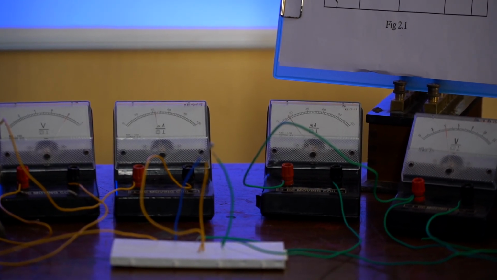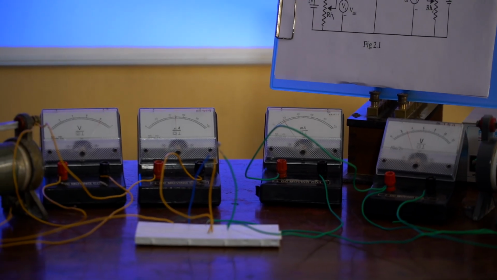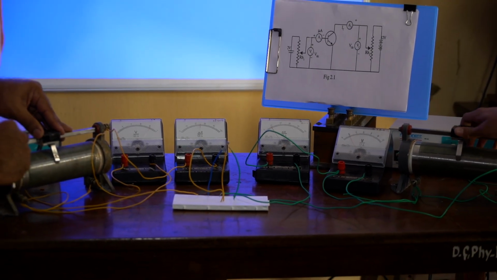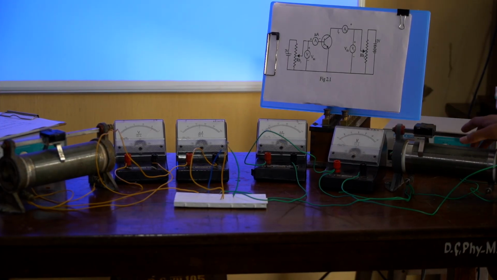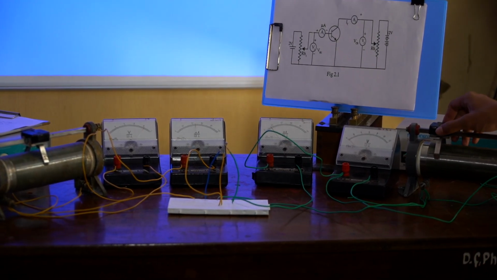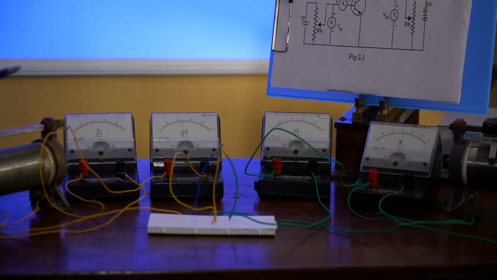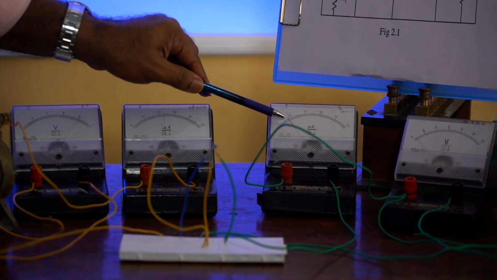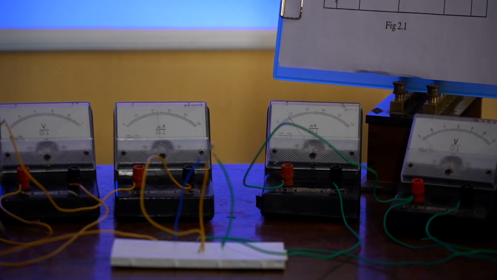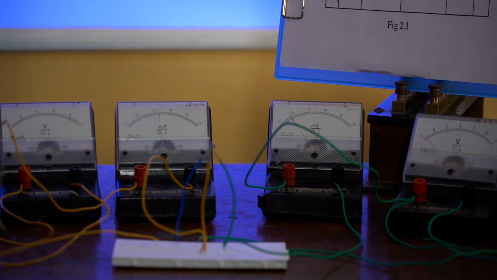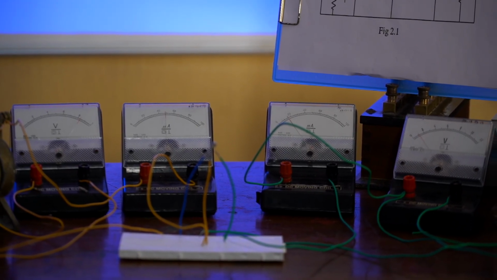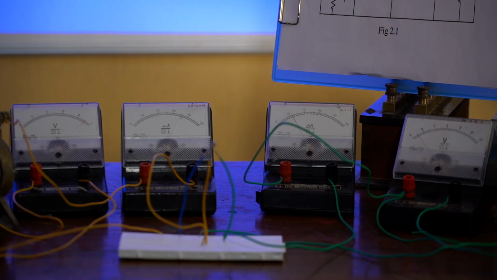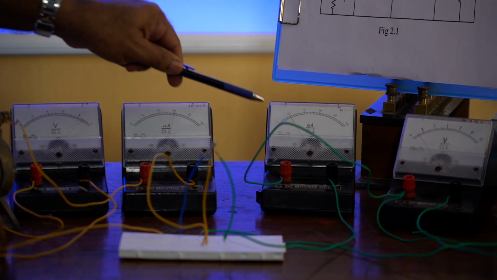For repeating, we are changing the input current. Now the input current is changed to a value of say 50 microampere. Now you can change the value of collector emitter voltage. Initially we are getting a value of say 18, then increasing to 1 volt, it became a value of 20 milliampere.